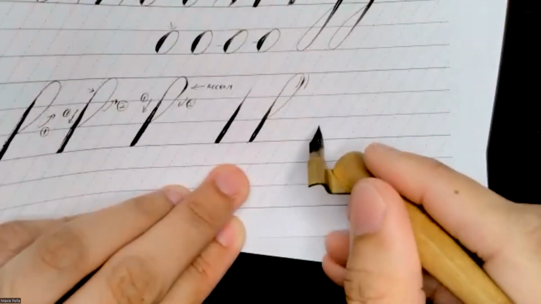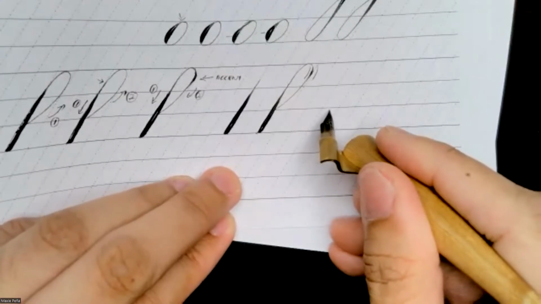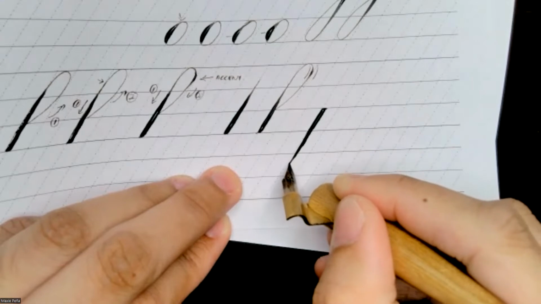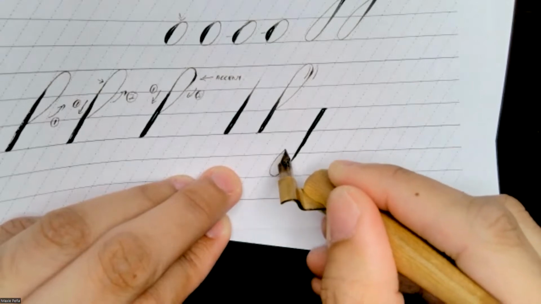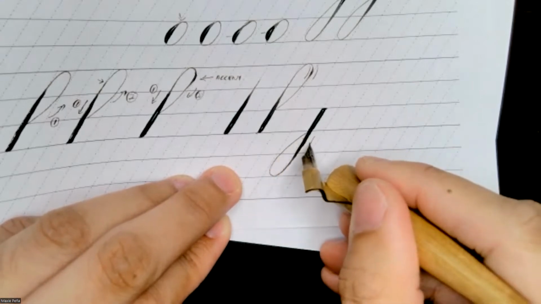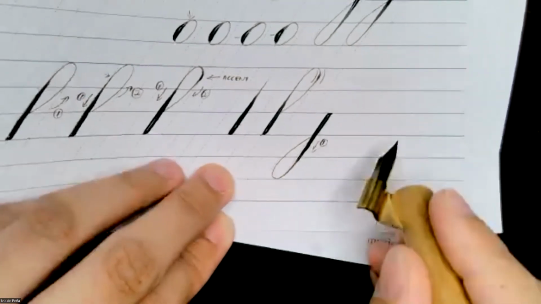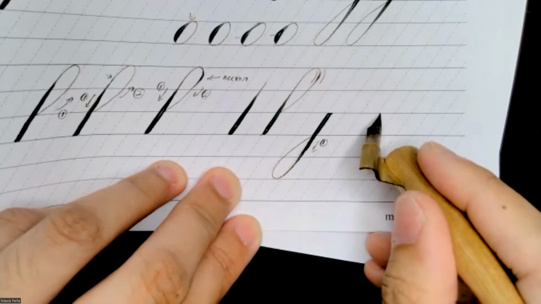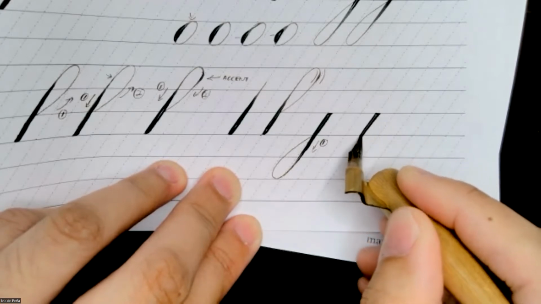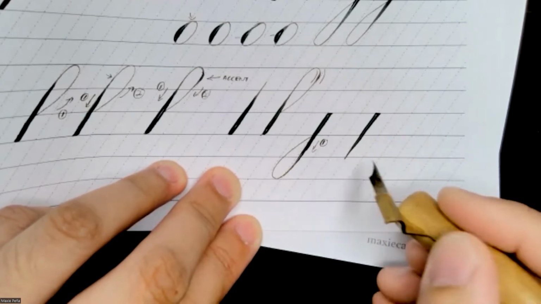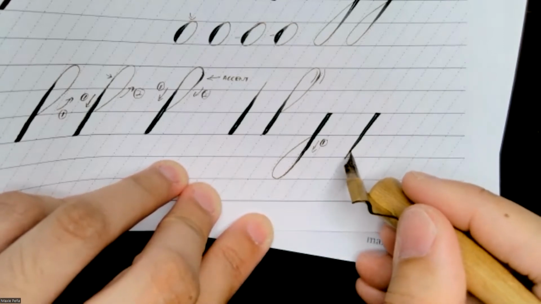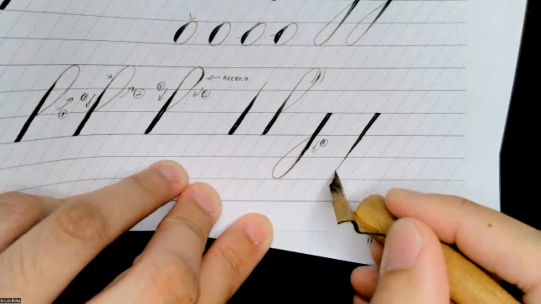I'll just put it here, one stroke, two strokes. You could lift. Think about the next shape that you're doing. Retrace a little bit.